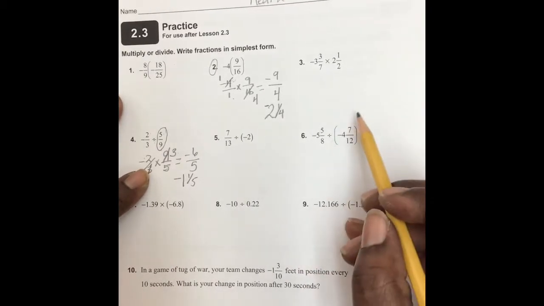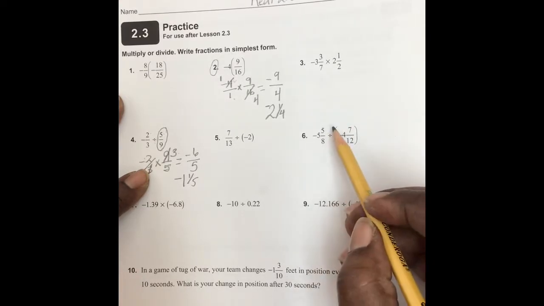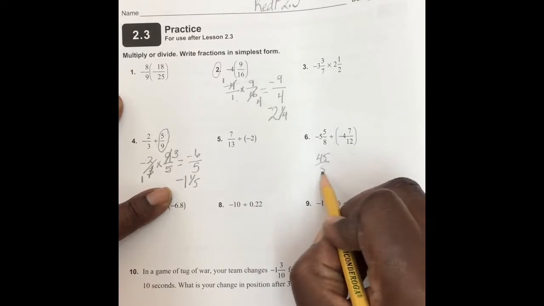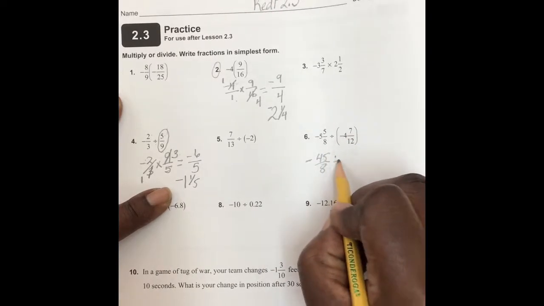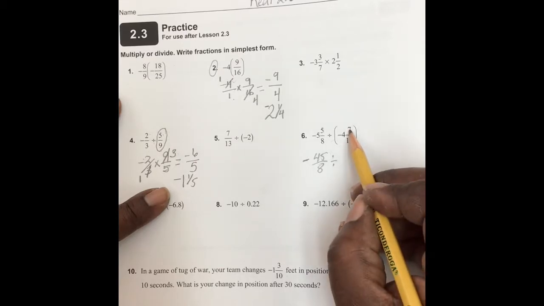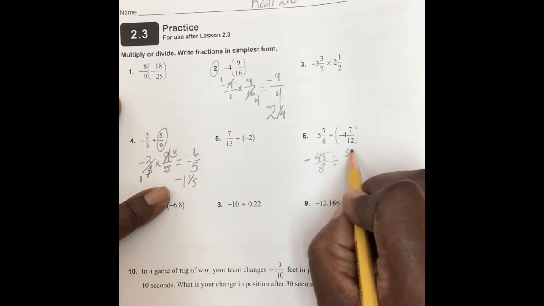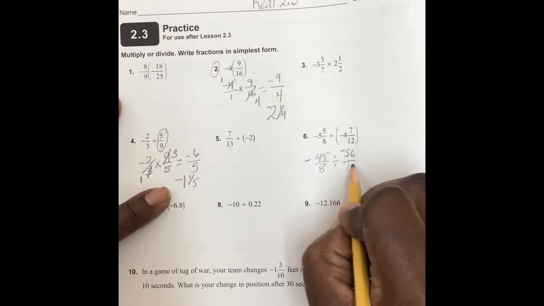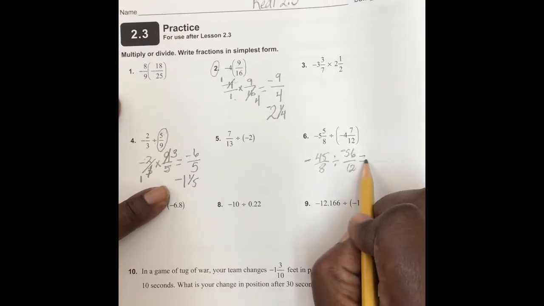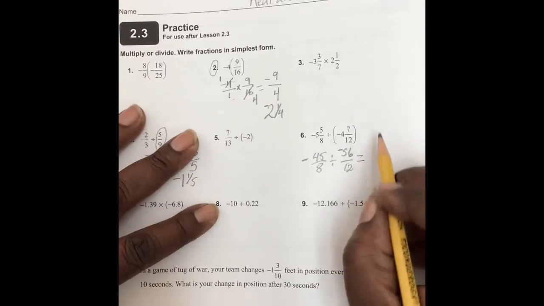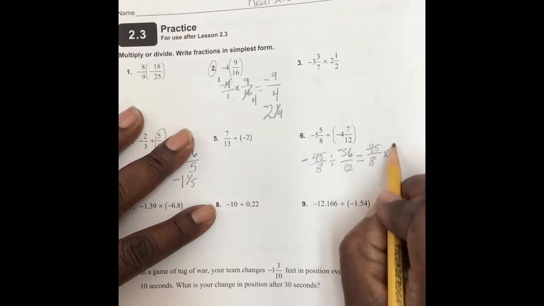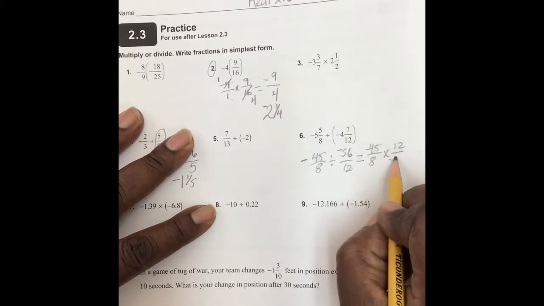Okay, it makes it easier to work with. 8 times 5 is 40, plus 5 is -45/8, divided by 12 times 4 is 48, plus 7 is 56, -56/12. Okay, so now let's rewrite this so that we have -45/8 times 12 over 56.